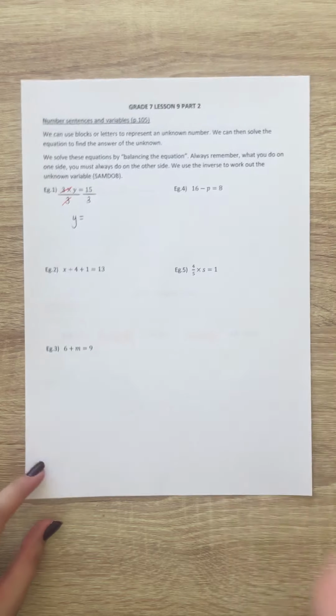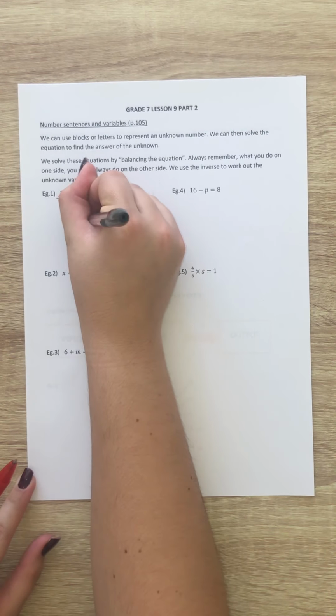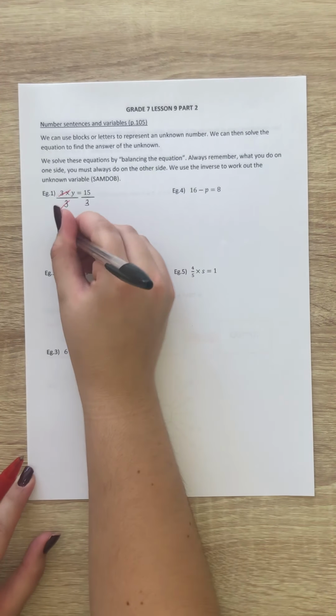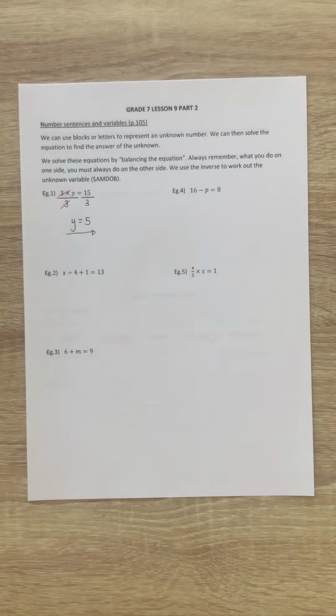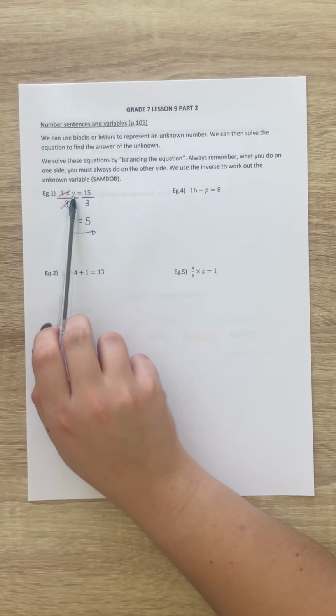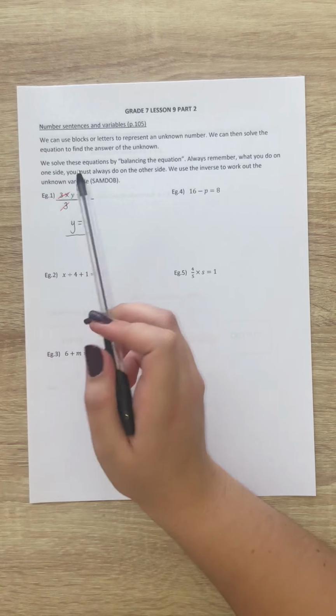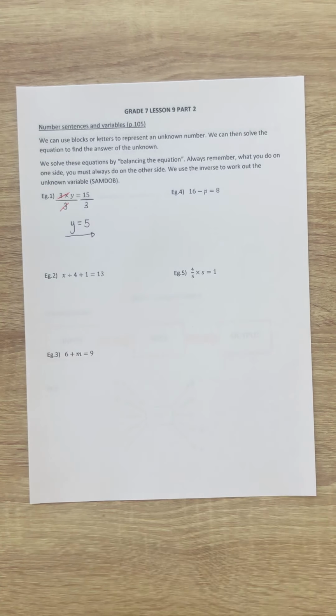The equal sign remains there. And then 15 divided by 3 is equal to 5. So there we have solved the unknown variable, and we've said that y is equal to 5. If we went back and replaced the y with 5, 3 times 5 gives us 15. That's exactly what we want, so we know our sum is correct.